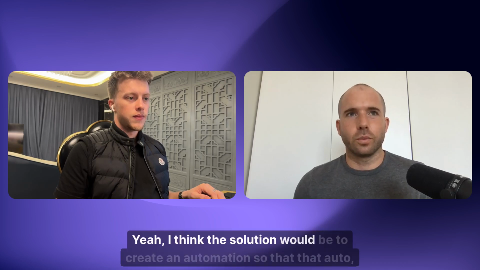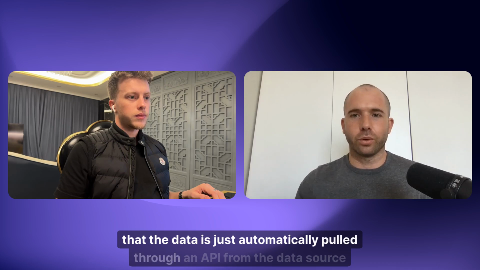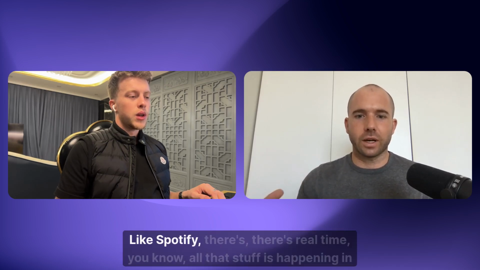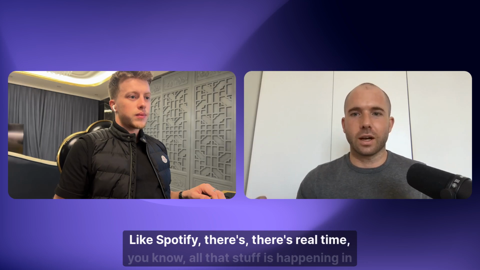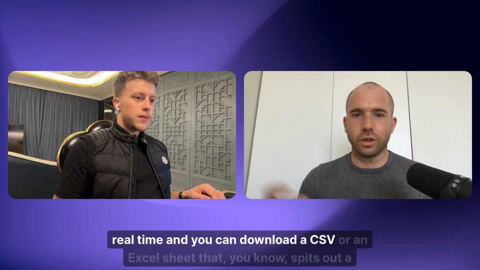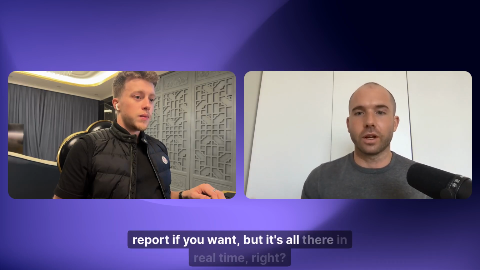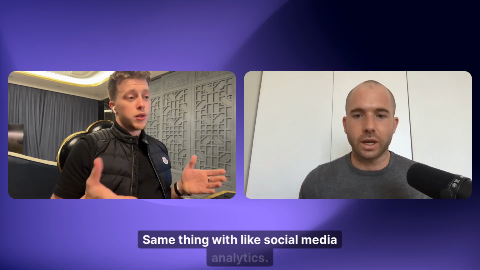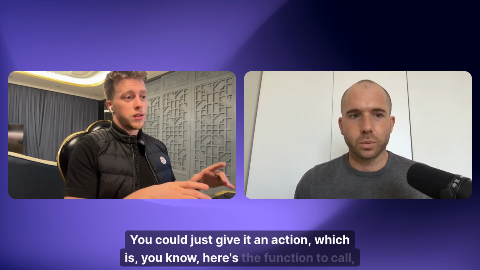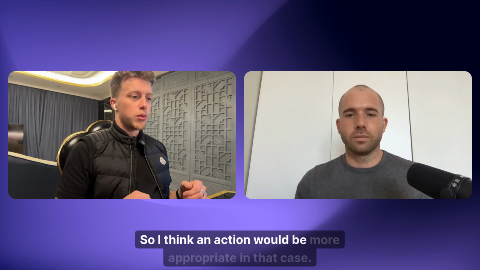Yeah, I think the solution would be to create an automation so that the data is just automatically pulled through an API from the data source itself. Like Spotify, it's all happening in real time, and you can download a CSV or an Excel sheet that spits out a report if you want, but it's all there in real time, right? Same thing with social media analytics. You could just take the shortcut. You could just give it an action, which is, here's the function to call, which will get you that data. So I think an action would be more appropriate in that case.